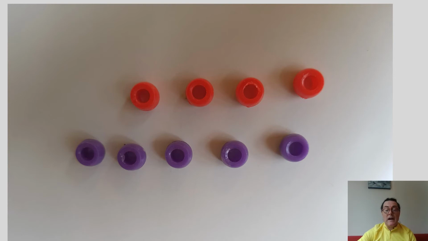Now, how many purple beads do we have? We've got 1, 2, 3, 4, 5 purple beads. We've got more purple beads now. We've got 5 and we still have 1, 2, 3, 4 red beads. So we've got more purple beads than we have red beads. We've got more because 5 is bigger than 4.